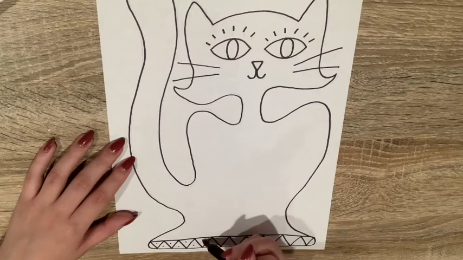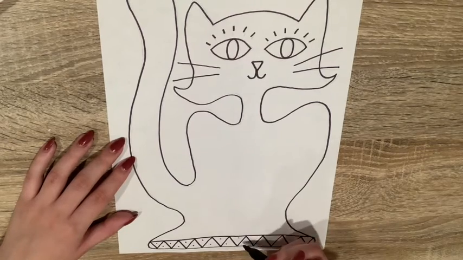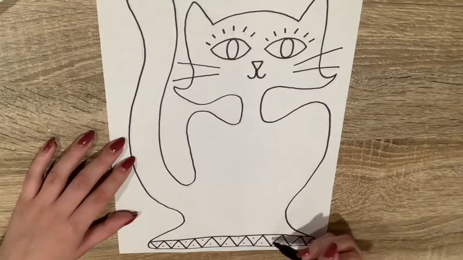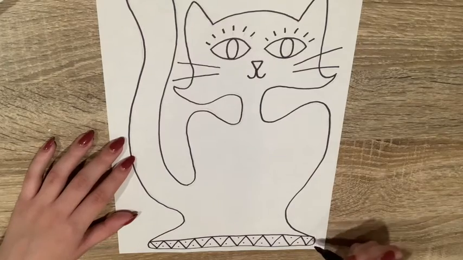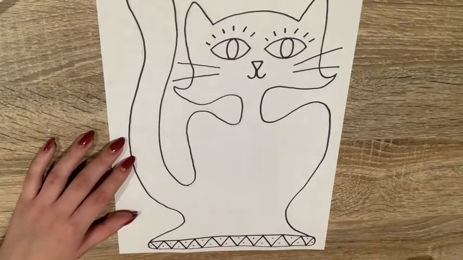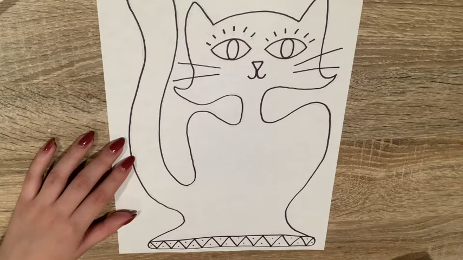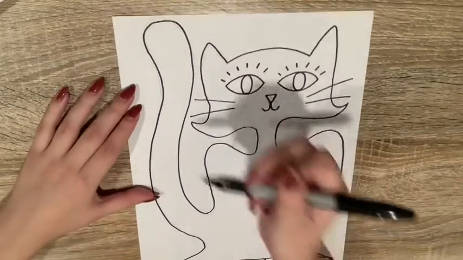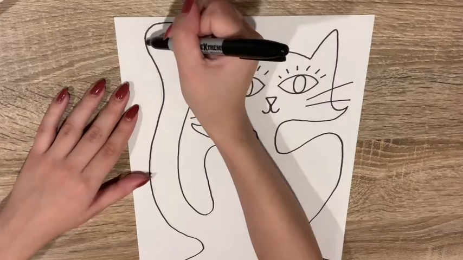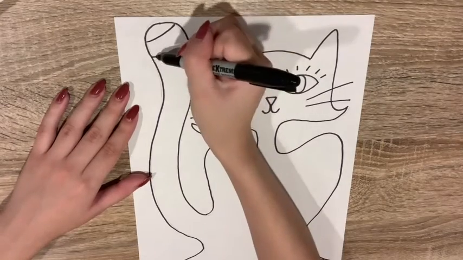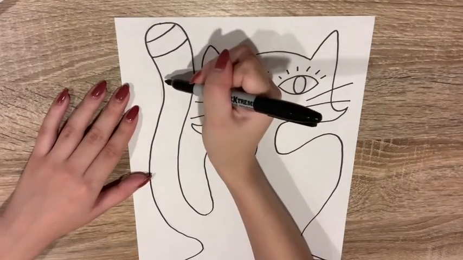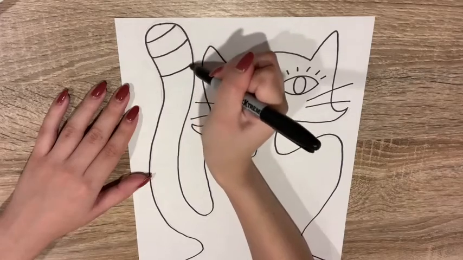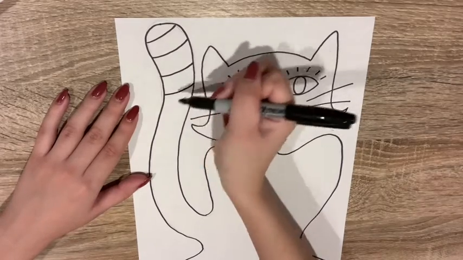Inside of my triangles, I decided that I want to add some dots. So that adds a little bit more detail to my Zentangle or my pattern. So part of the art technique Zentangle is using all different kinds of patterns. So this time I'm going to add a different pattern to the tail. I'm going to add these curved lines, sort of like stripes, all down the cat's tail.